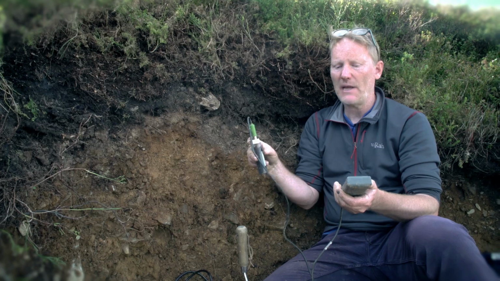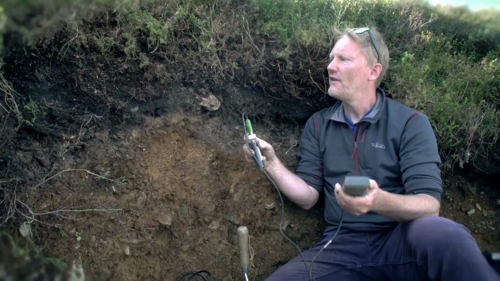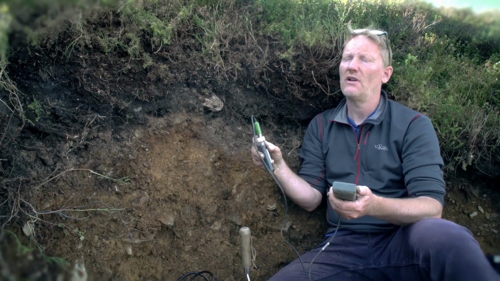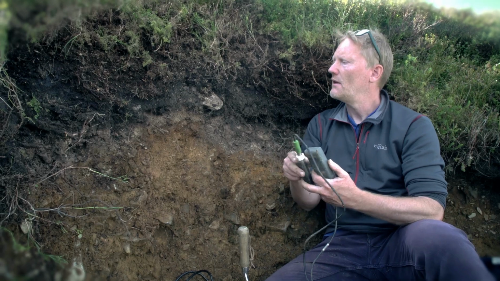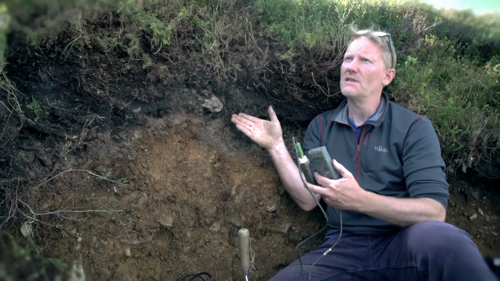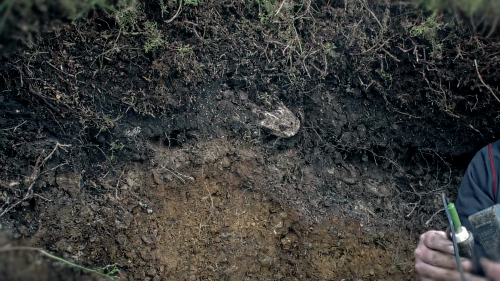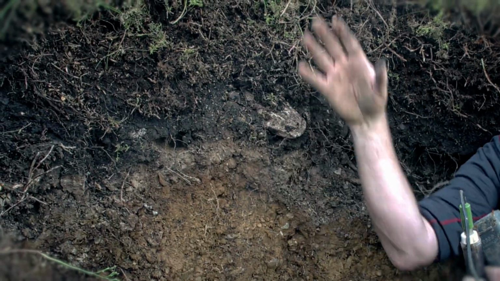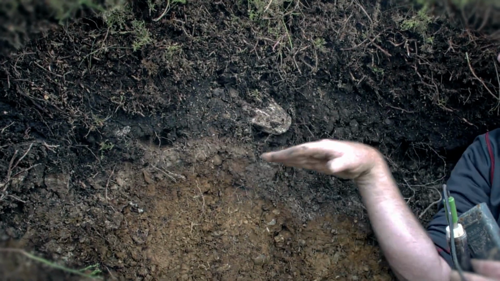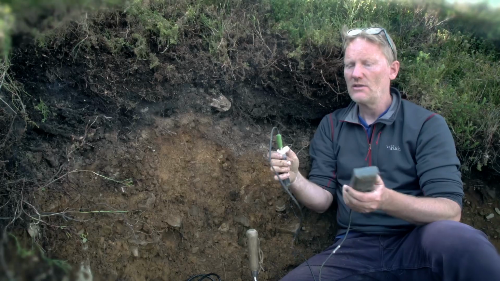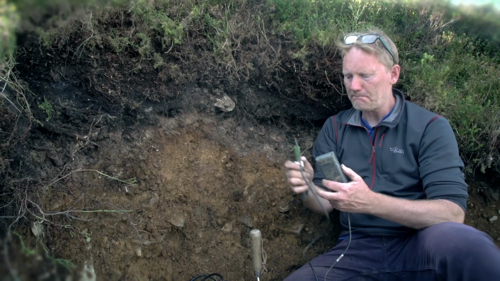And classically, if the pH is less than 4.5, it means that the organisms that live in this soil have to be super adapted. So it also means that we don't have any earthworms in this soil profile, because earthworms can't stand acid conditions. So we've lost them, we've lost the bioturbation that comes with this, and we start to see this distinct horizon banding in this soil due to the fact that the pH is really low.